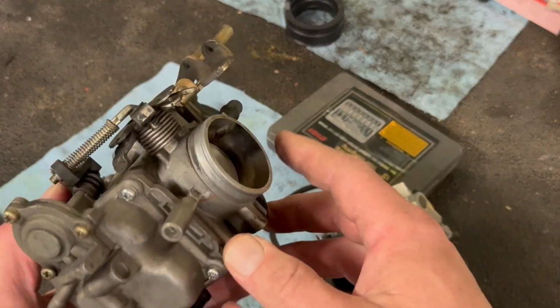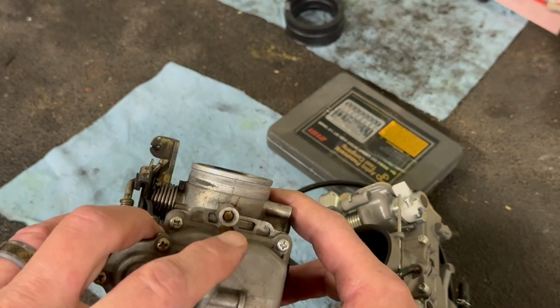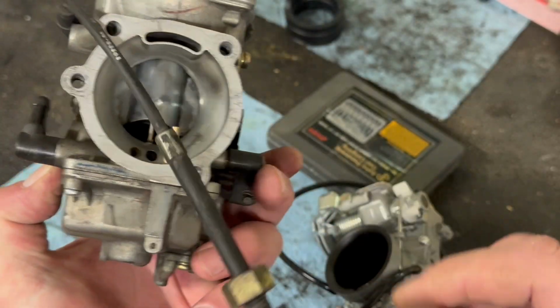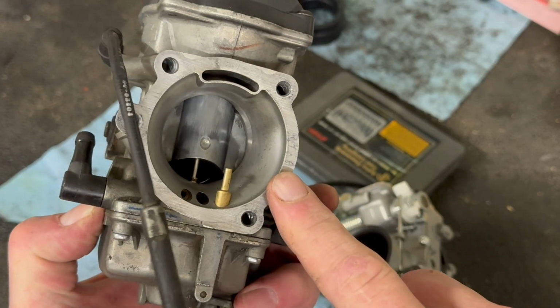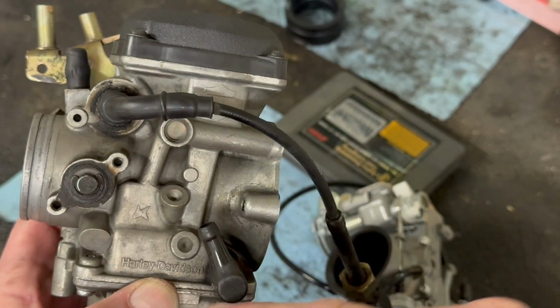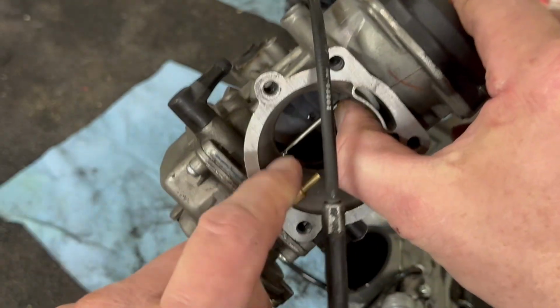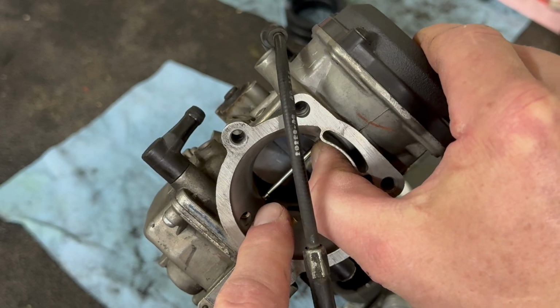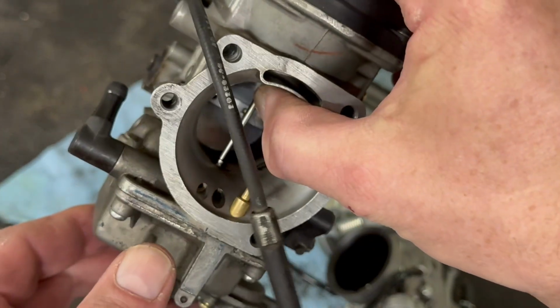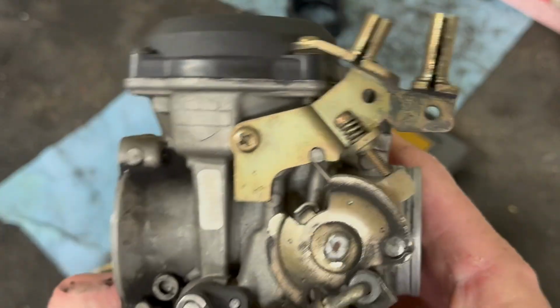So we're going to go back to this. That is a fuel metering screw. That is the inlet. This midway point, this invisible line right here, where that jet needle is, that is where the venturi is. The venturi is the tightest part of the carburetor.